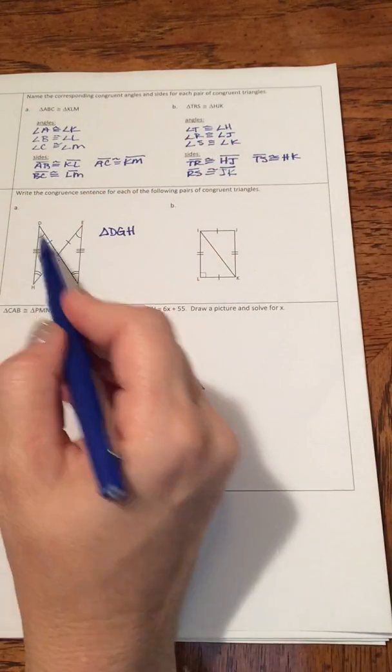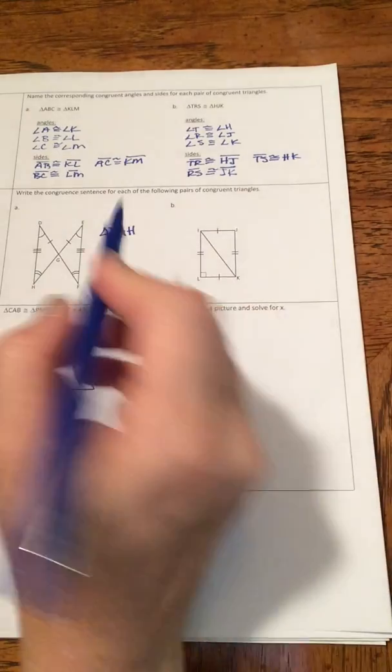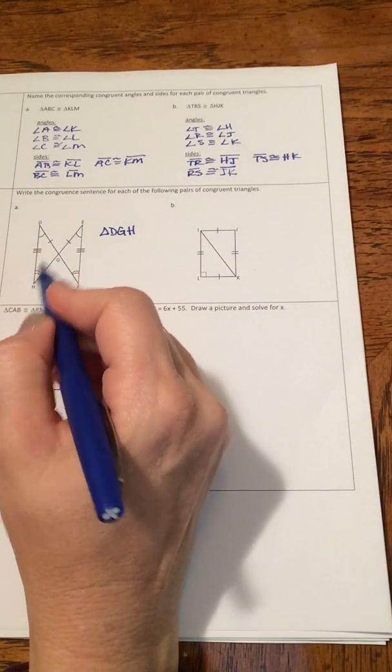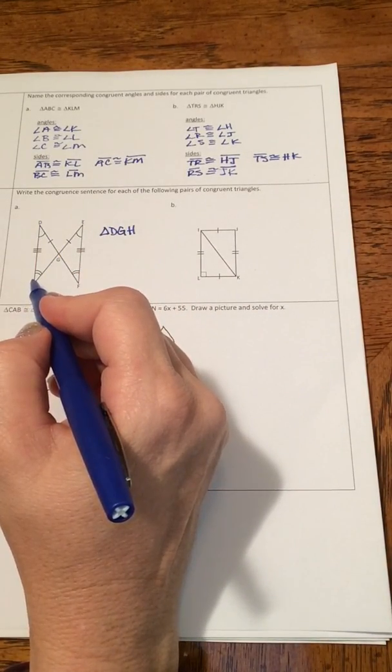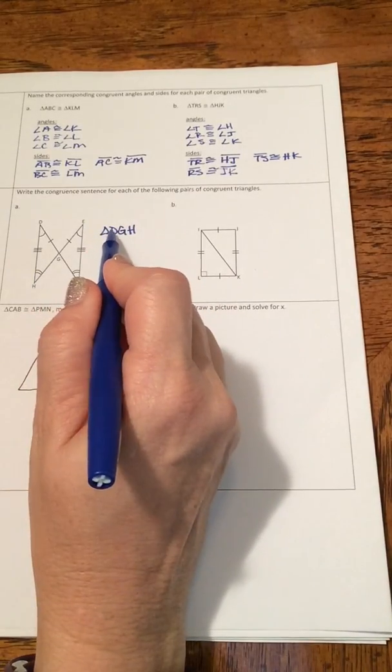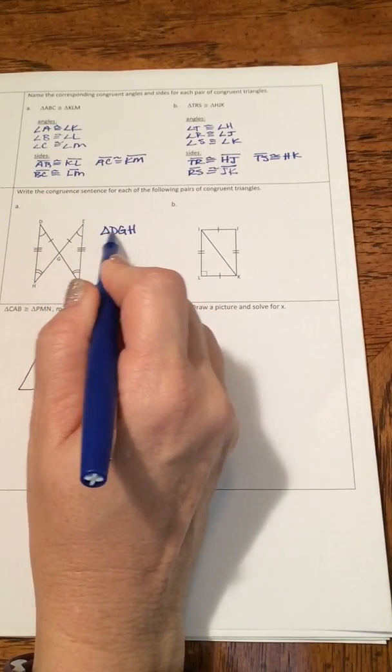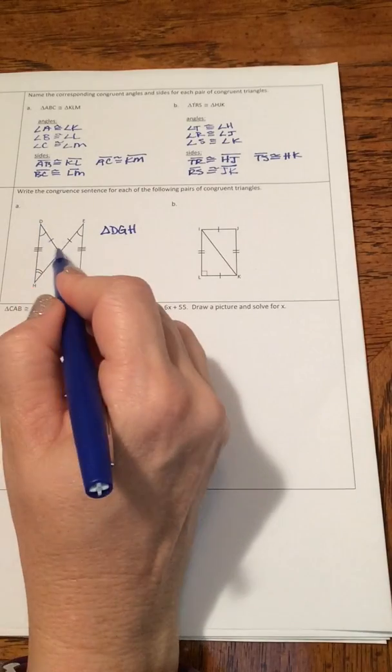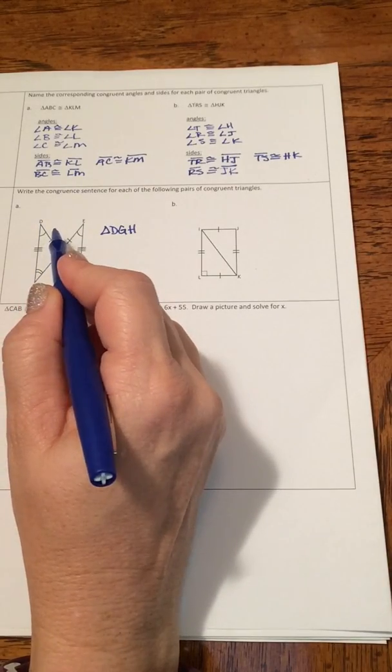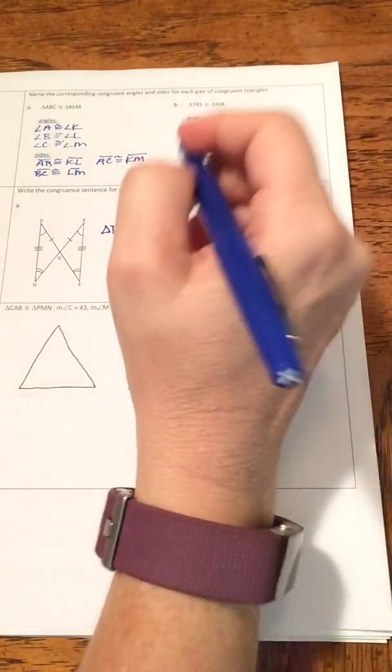And I could have chosen those three letters in any order I wanted, but because I chose this, DGH, then I have to match up so that I pick the side that DG is actually congruent to. So DG has the one mark on it, so that will be congruent to EG.